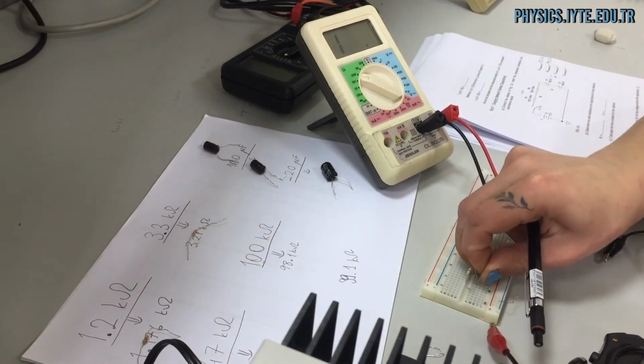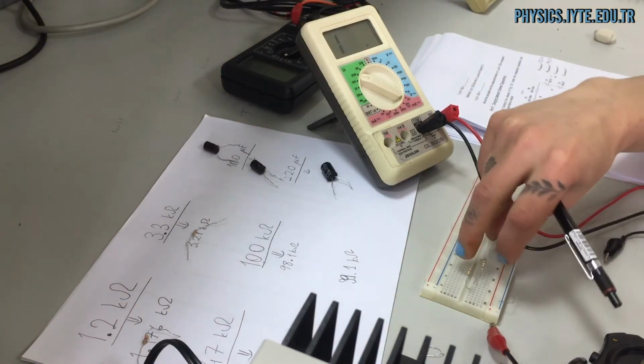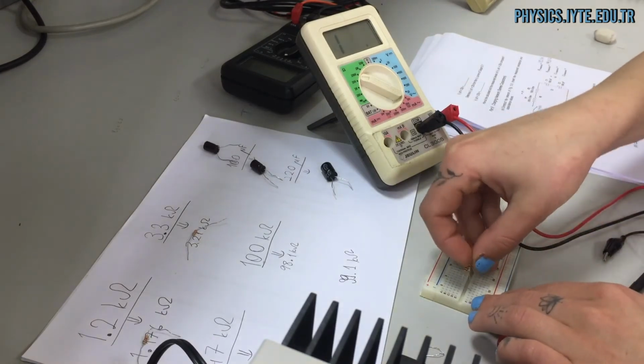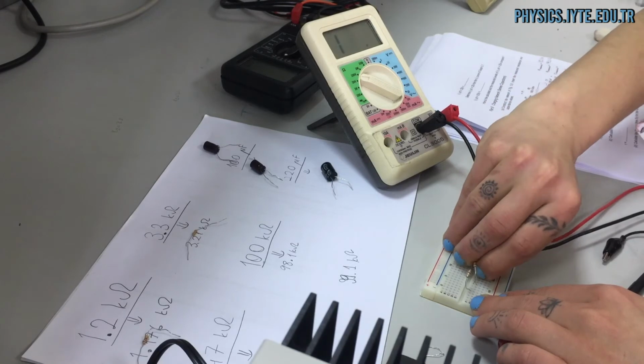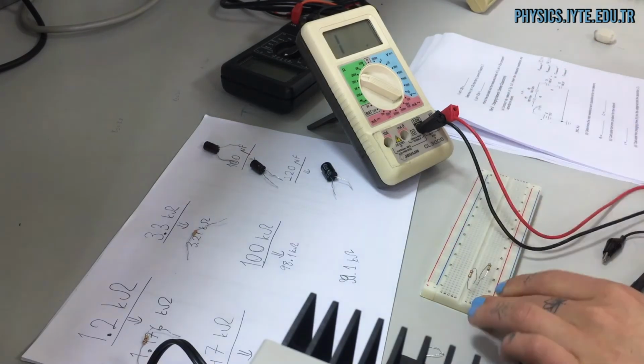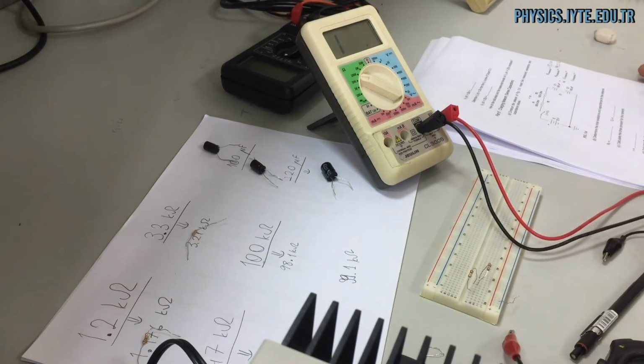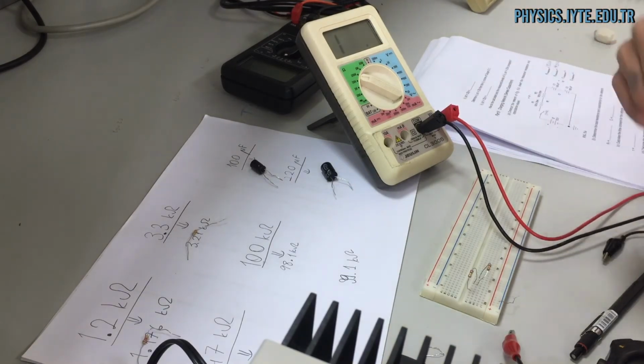With a series combination to the first resistor, we will use two capacitors. One is 100 microfarad, for which the measured value of that capacitor will be used.